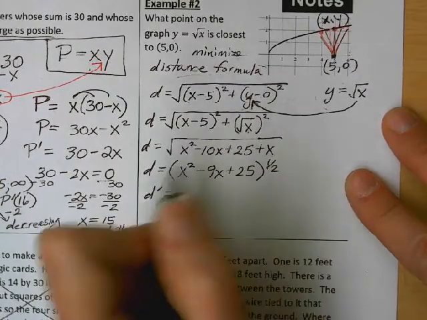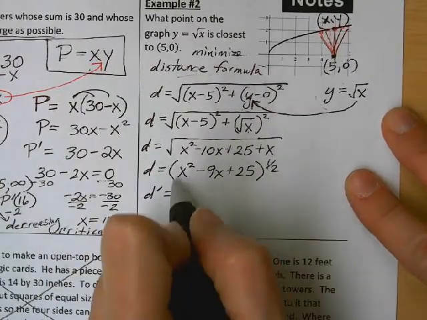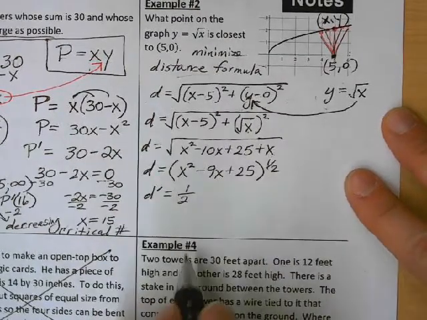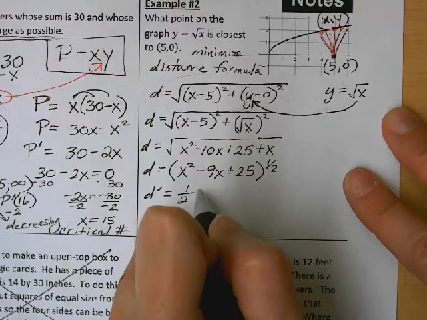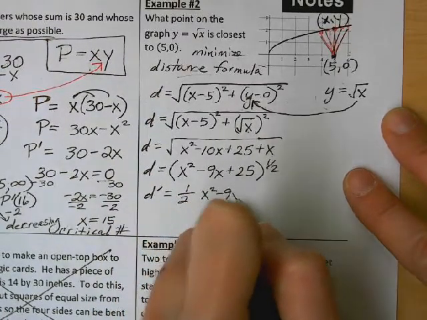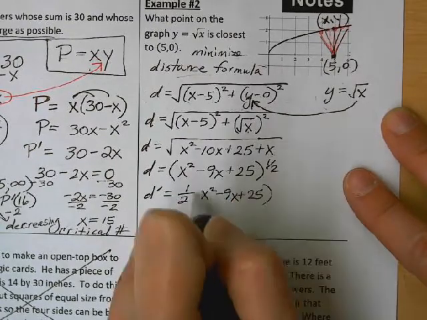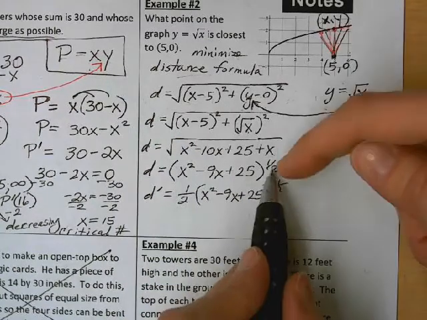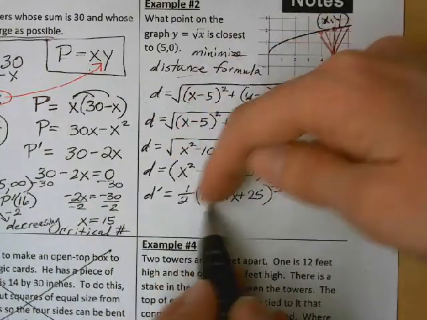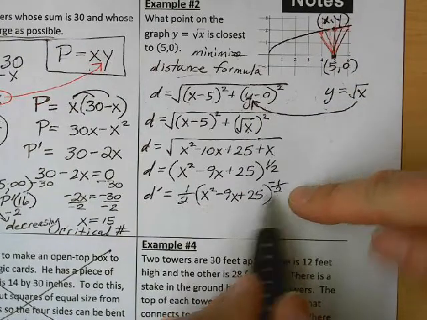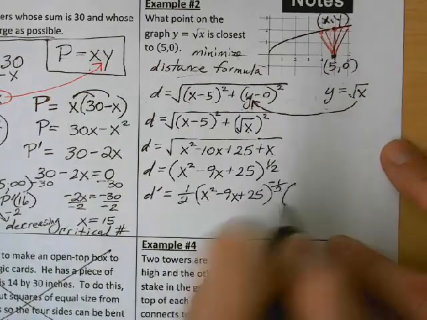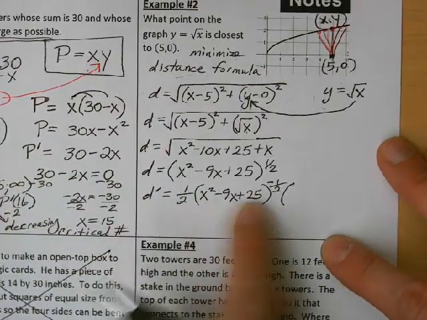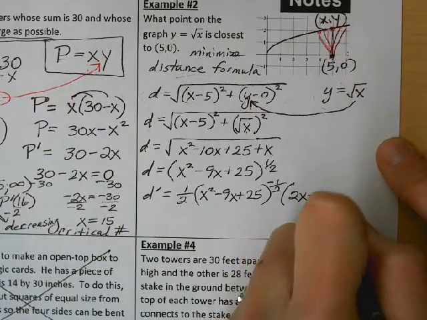So it's going to be 1/2, and then x squared minus 9x plus 25 to the negative half power. And then remember, it's a chain rule, so you have to bring the 1/2 forward, this whole thing to the negative half power because I've subtracted 1, then times the derivative of this inside stuff. What's the derivative of the inside stuff? 2x minus 9.